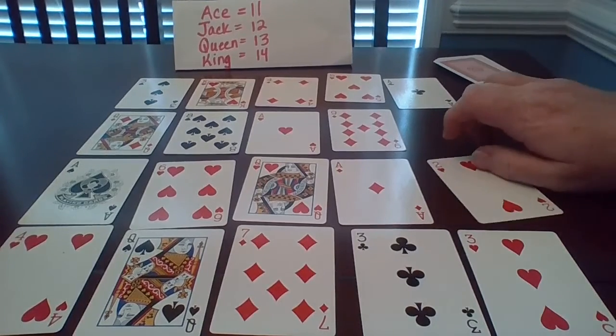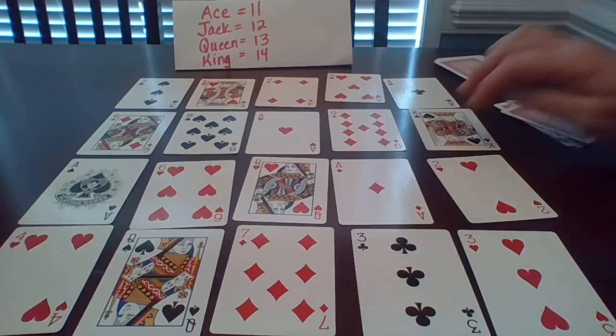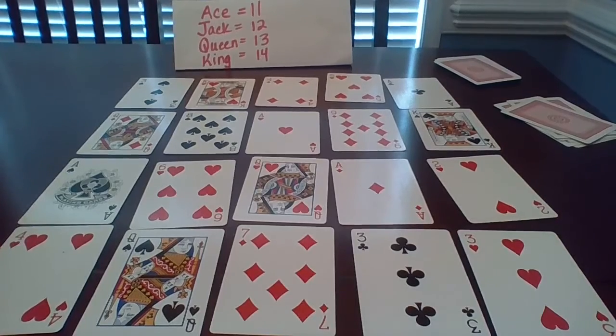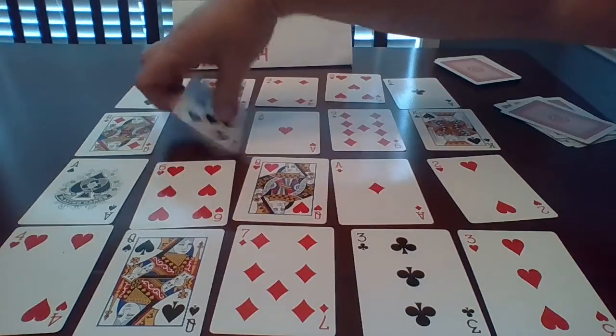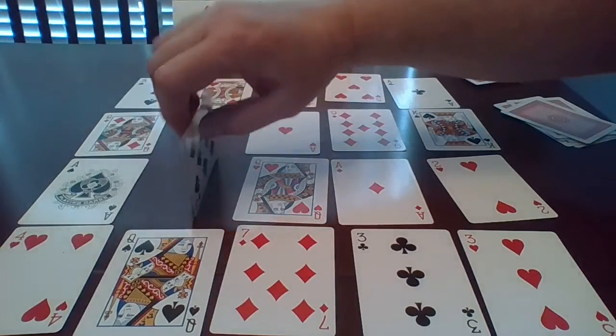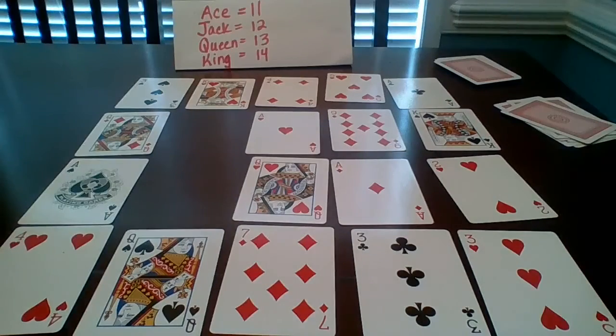I spy 2 cards that have a difference of 2. 8 minus 6 is 2. Make sure you're saying those equations just to get into that habit, and that'll help with your fluency. So this is just another version of the I Spy game.